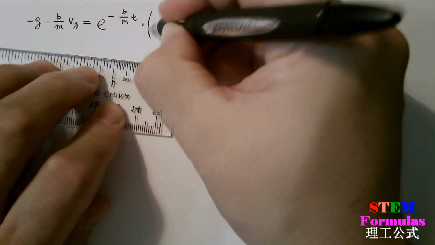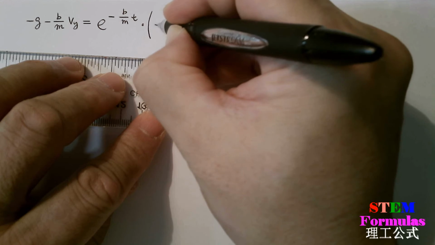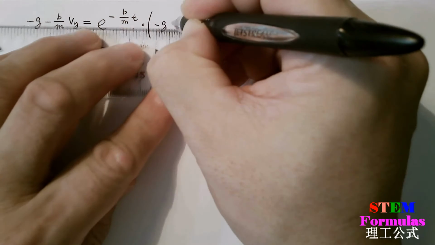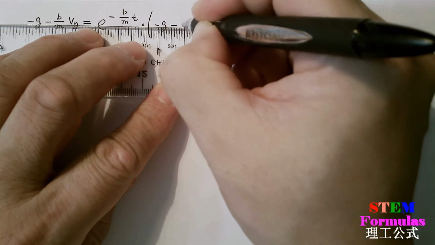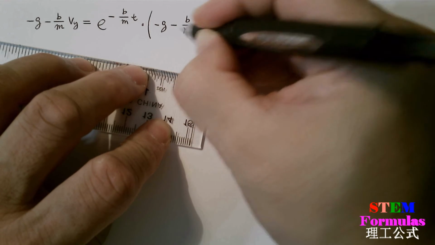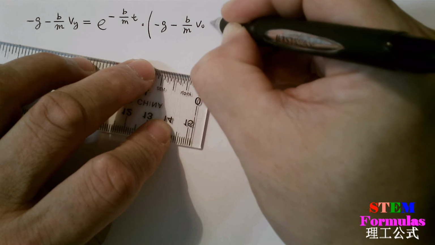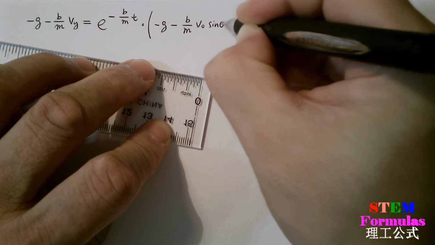This is equal to minus g minus b divided by m v0 sine theta.